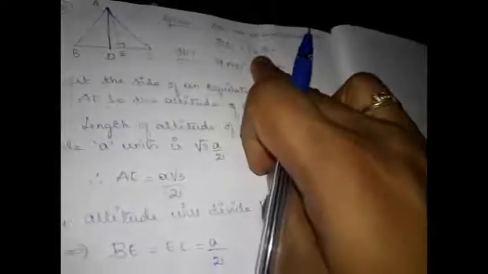the whole square, which is equal to a square, root 3 into root 3 is 3. So 3a square by 4, right, plus what is your BE? BE we have found out as a by 2. So a by 2 minus BD, which is 1 by 3 times BC, alright. BC is the side of an equilateral triangle. We have assumed it as a. So a by 3, the whole square.